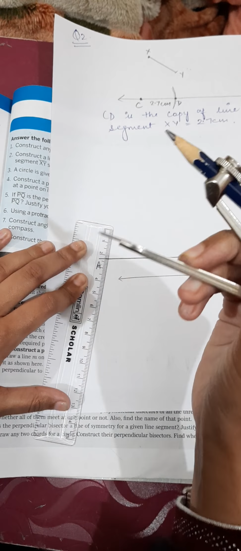Now from these two arcs, you are getting two points. This is one, this is the second point. Now from these two points, you are going to draw an arc like this. From this point, an arc is drawn here, and from this point, an arc is drawn here.